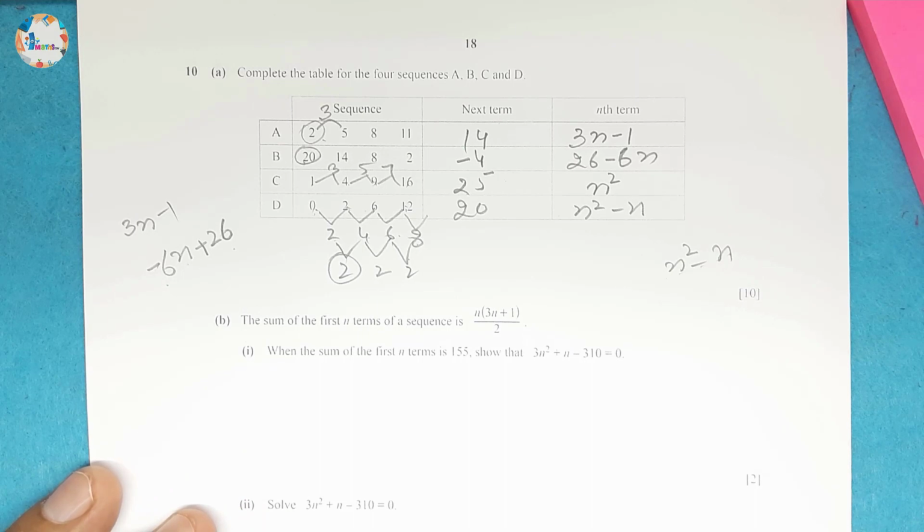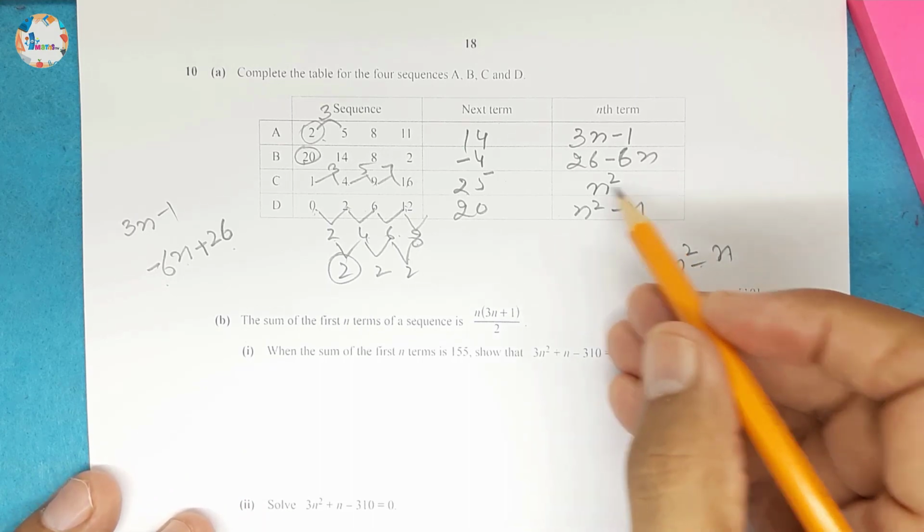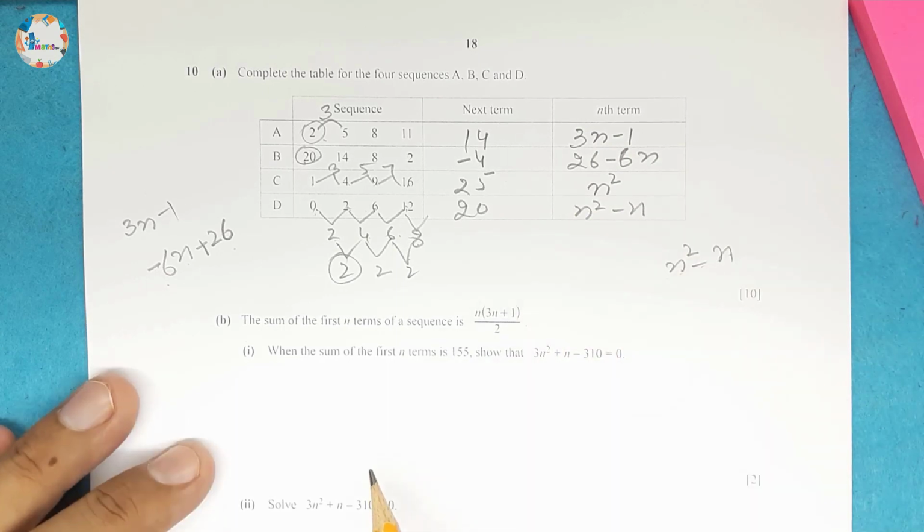This is a 10-mark question. This is a little tricky. Only this last one is tricky. The rest of everything is easy.